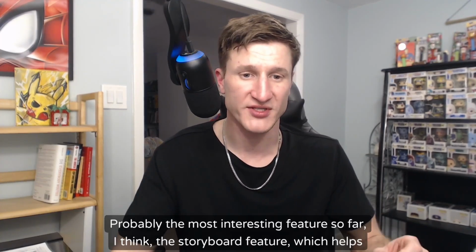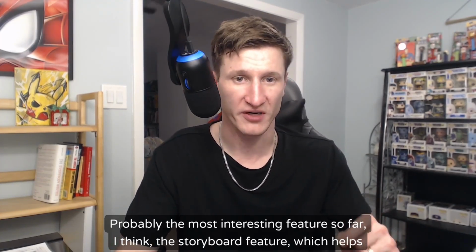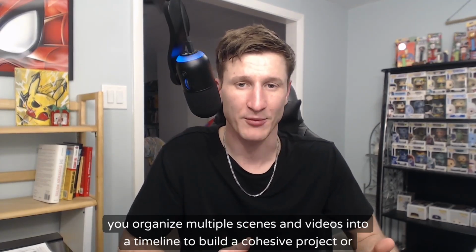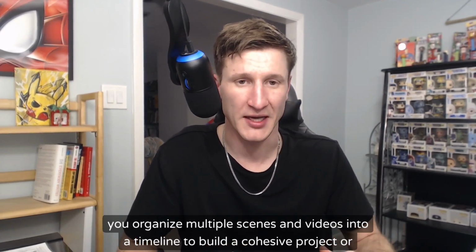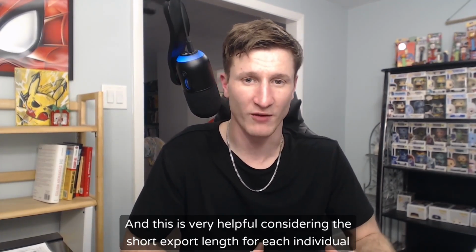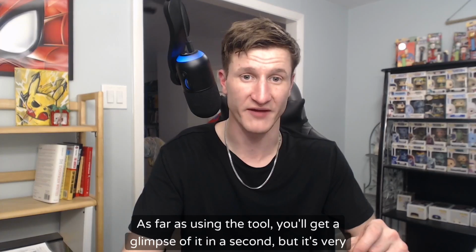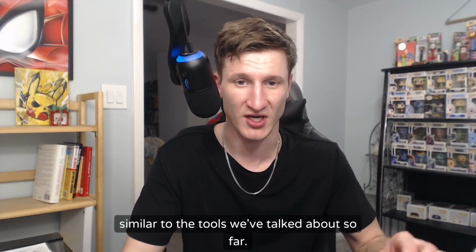But probably the most interesting feature so far, I think, is the storyboard feature, which helps you organize multiple scenes and videos into a timeline to build a cohesive project or story. And this is very helpful considering the short export length for each individual video. As far as using the tool, you'll get a glimpse of it in a second, but it's very similar to the tools we've talked about so far.